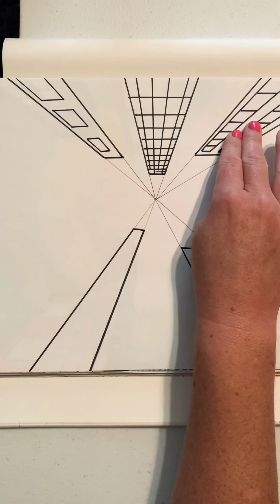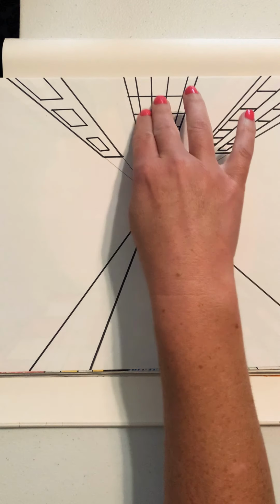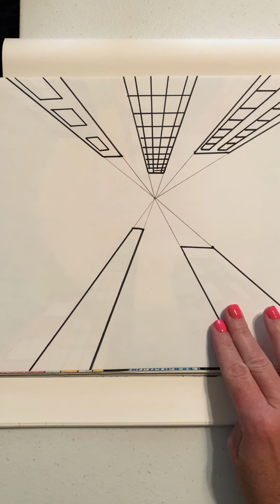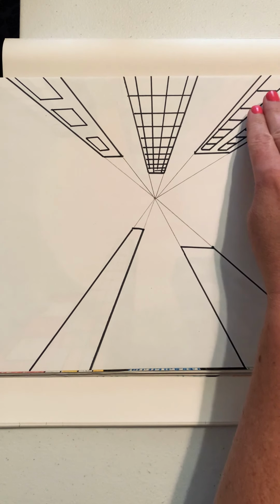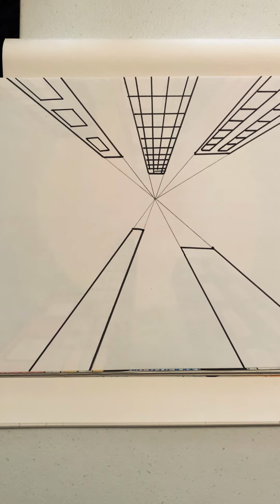These three still do not have the sides of the buildings. They are missing. They are just the fronts of the buildings. I wanted to show you what they look like before you add the details and what the front of the buildings look like after you add some details.